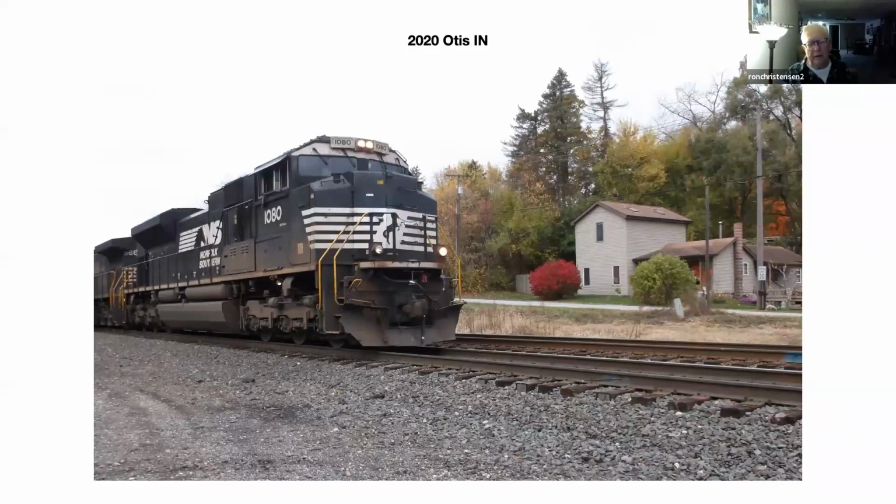At Otis is where the Monon went through. Right. There you go. I do have something for you, but there's no Monon left. Yeah, thanks. Nothing to find there. I find that out every day.